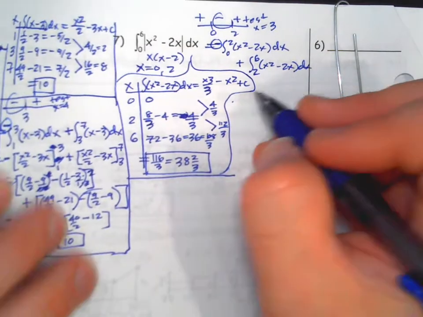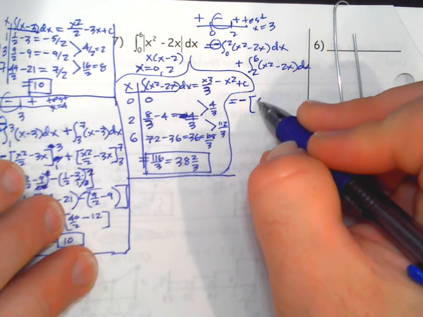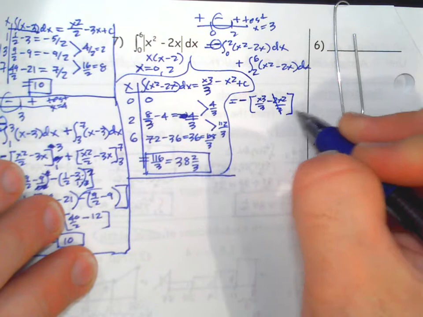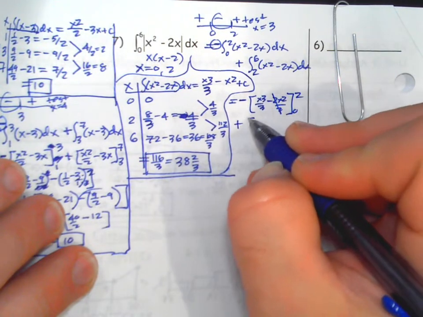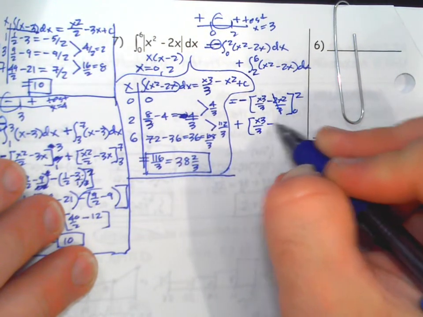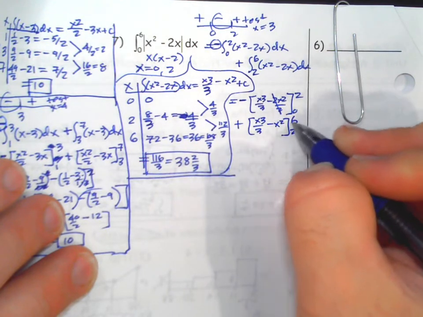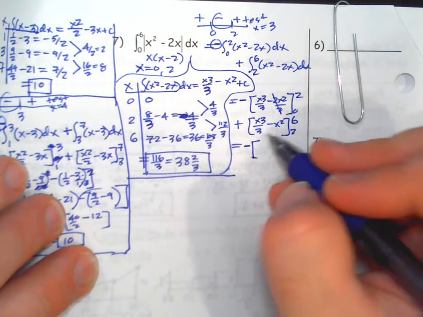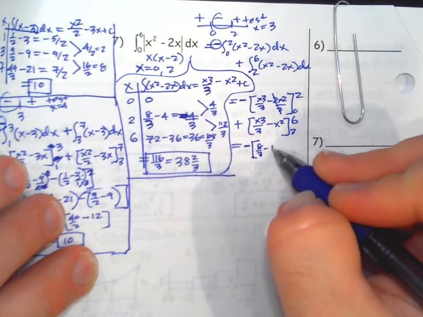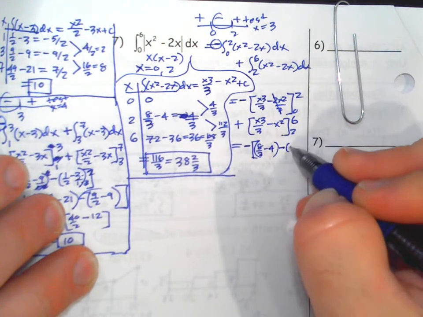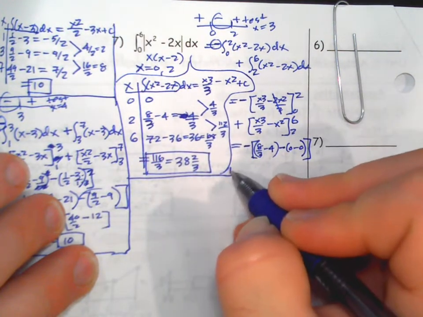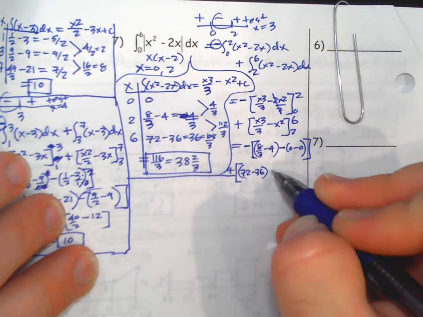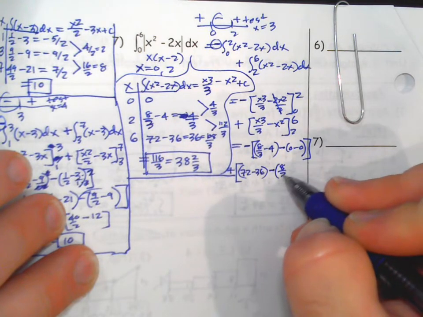And so then we're going to get negative x cubed over 3 minus 2x squared over 2, 0 to 2, plus same antiderivative, x cubed over 3 minus x squared, 2 to 6. And then we're going to plug 2 in, so that's going to be 8 thirds minus 4 minus 0 minus 0. Plus 6 is going to be 72 minus 36 minus 8 thirds minus 4.